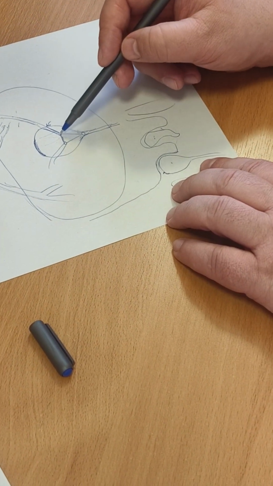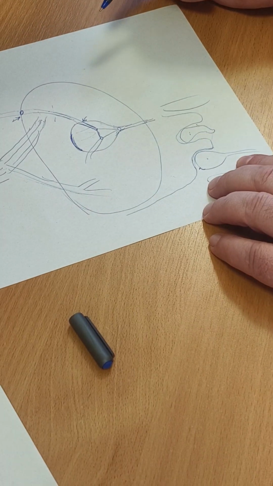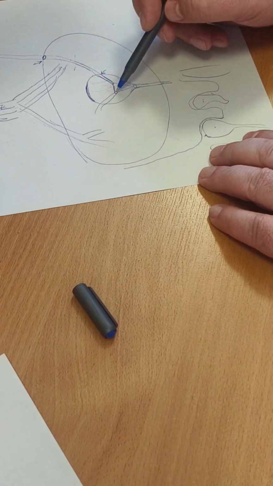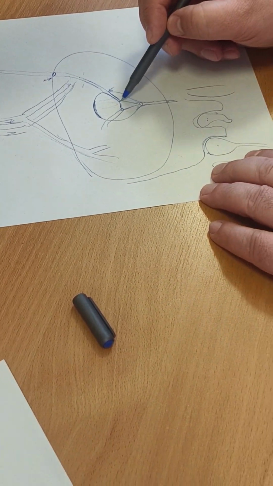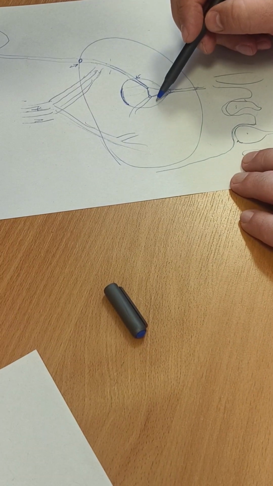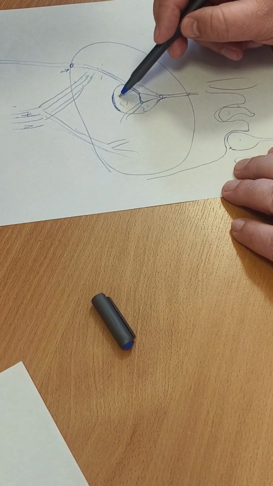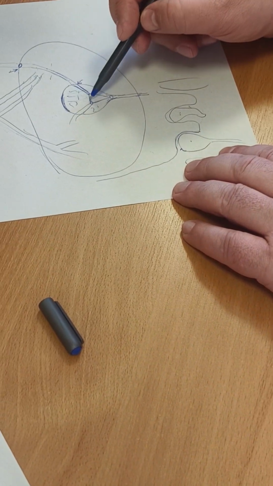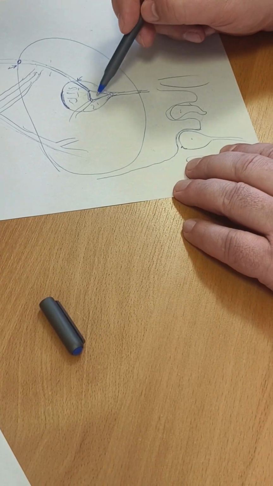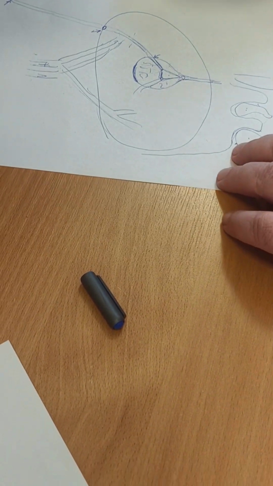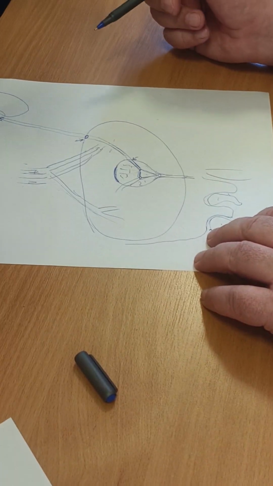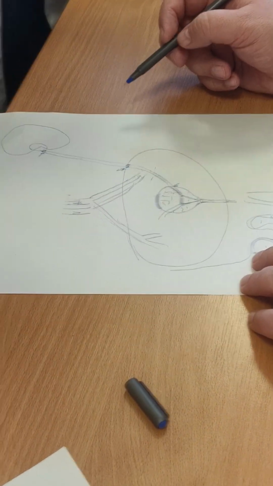This is the interureteric fold, plica interureterica, and this triangle has no folds. All the other surface of the urinary bladder has a lot of folds. Folds are absent here because tela submucosa is absent.